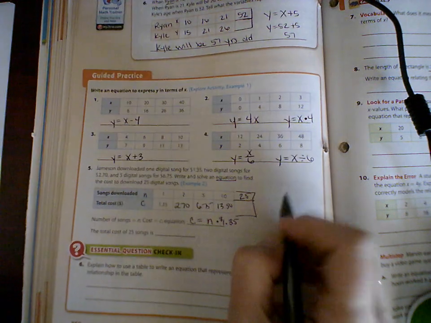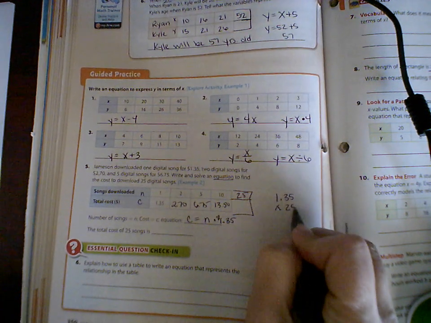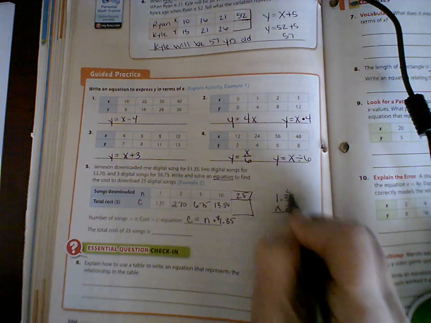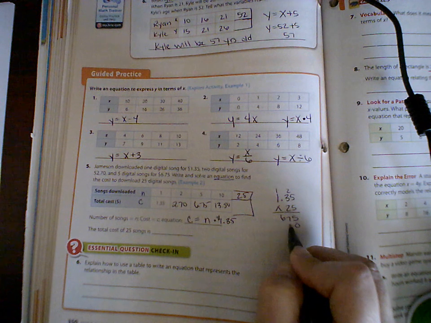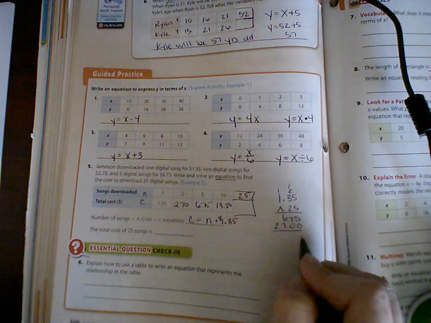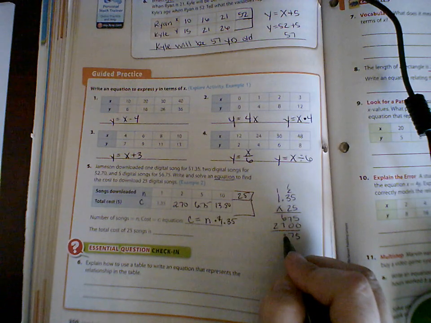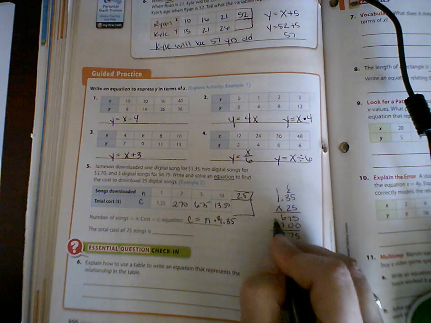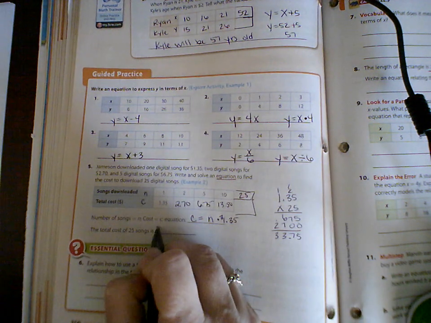So for 25 songs, we would take $1.35, multiply it times 25. And you should get $33.75.